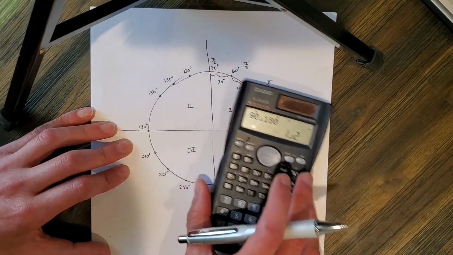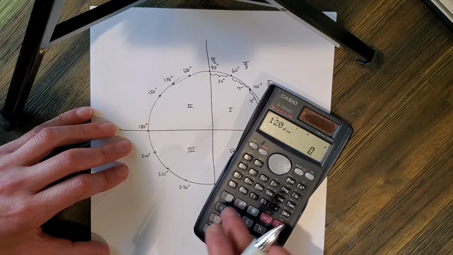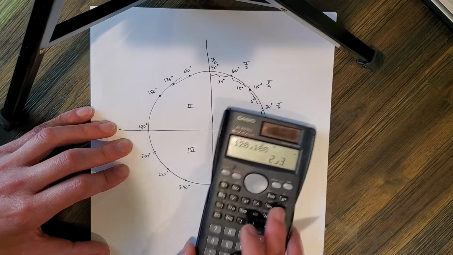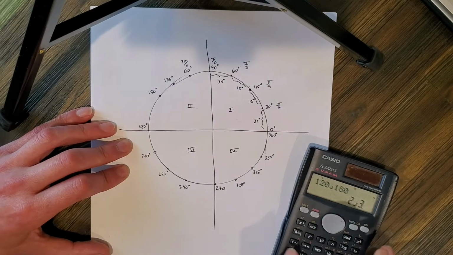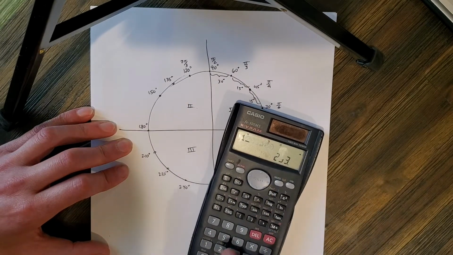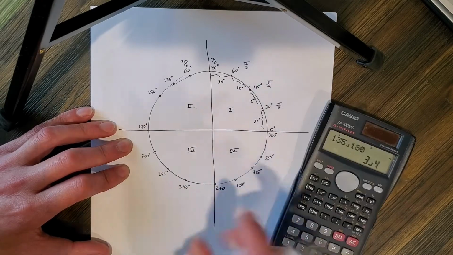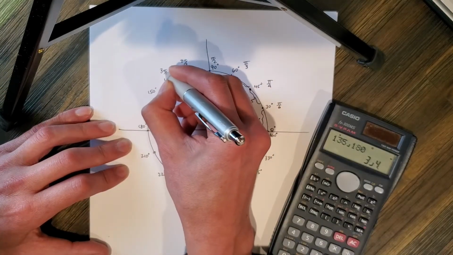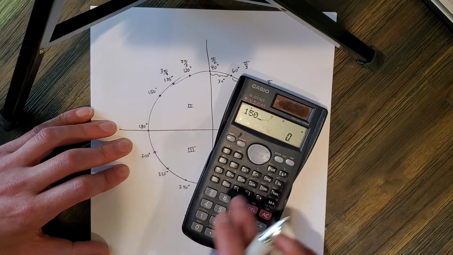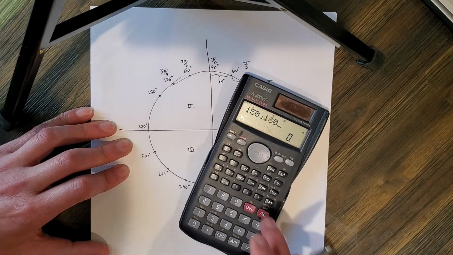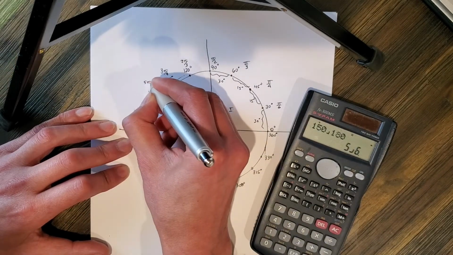Let's go around. 120 degrees. 120 over 180. Use the fraction key. It is going to be 2 pi over 3. Again, we're doing it in radians here. 135 degrees, that'll be 135 over 180. We get 3 pi over 4. And then all around the circle. So 150 over 180. Reduce it, I get 5 pi over 6.